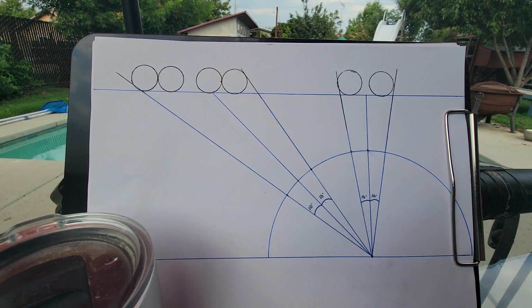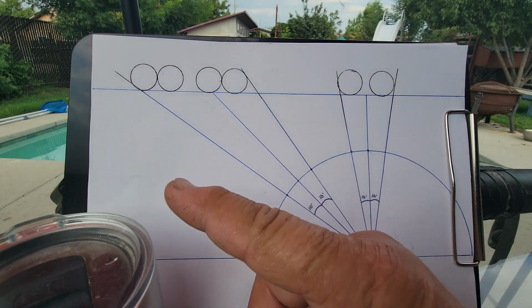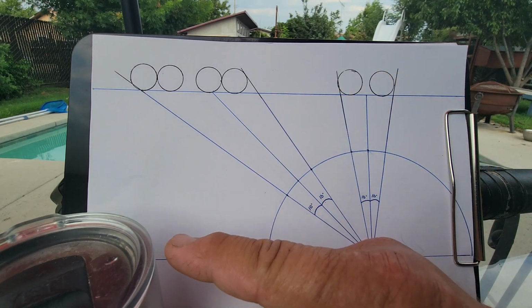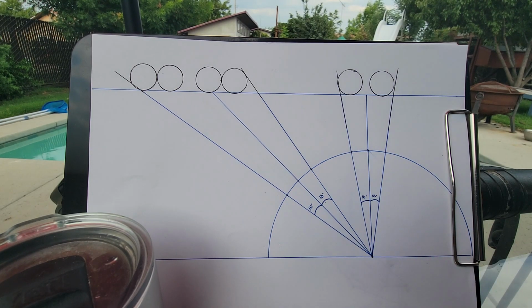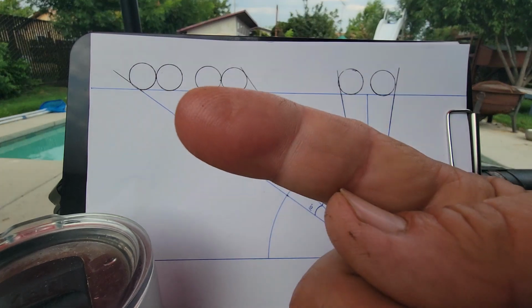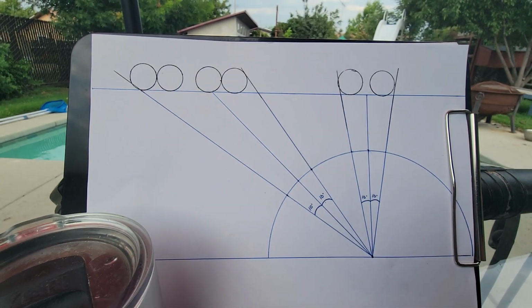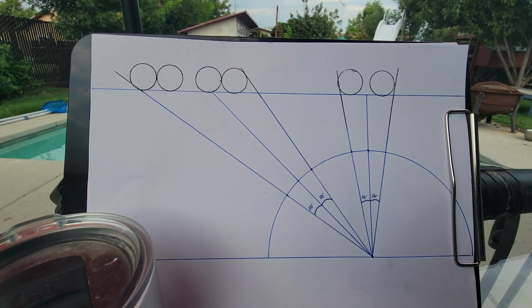The EQ mount is basically set on a timer, 15 degrees per hour, right? So it's just continuously going. It's not slowing down for anything. It's just going to go in this arc right here at 15 degrees per hour. So because there's actually much further space to go through here, the sun is going to seem to be hanging up.